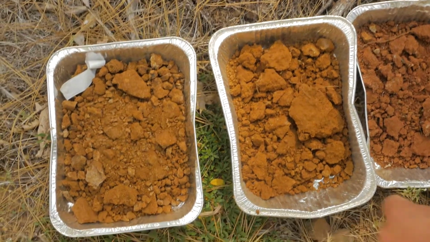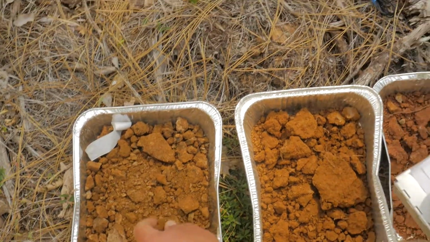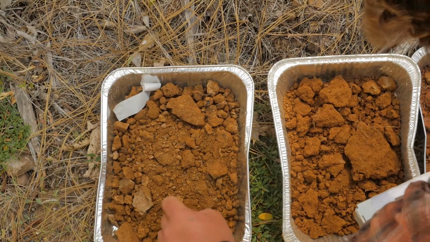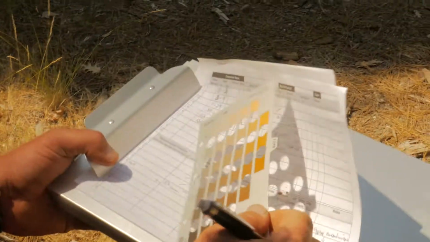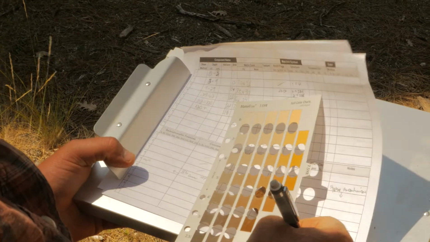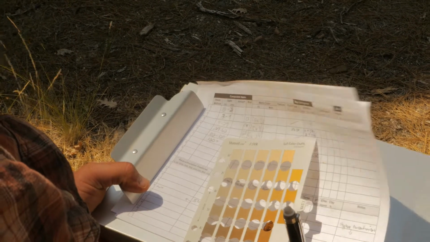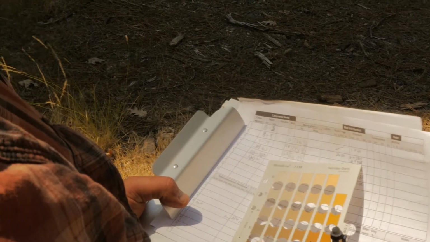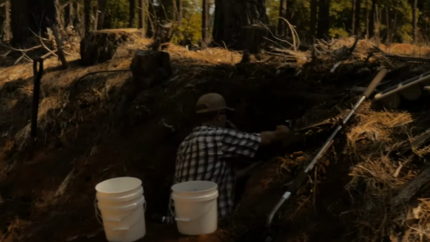And then the very bottom one. Yeah, you might be able to call this structureless now. The other one that I'll bring to your attention is that this third mineral horizon is starting to get angular. The structures are almost getting angular. I'm gonna call that 4-6 as well. 7.5 YR 4-6.